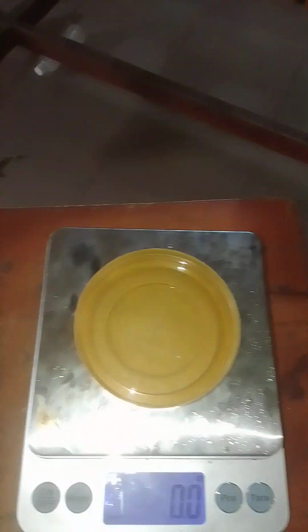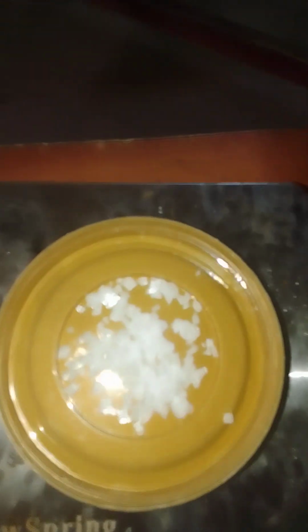If I pour, what we are seeing there is sodium hydroxide. So what I have here now is 4.6 grams of sodium hydroxide. Watch it closely and tell me what you will observe later.